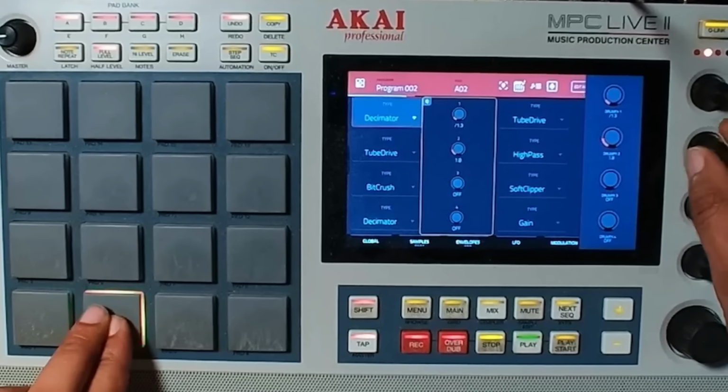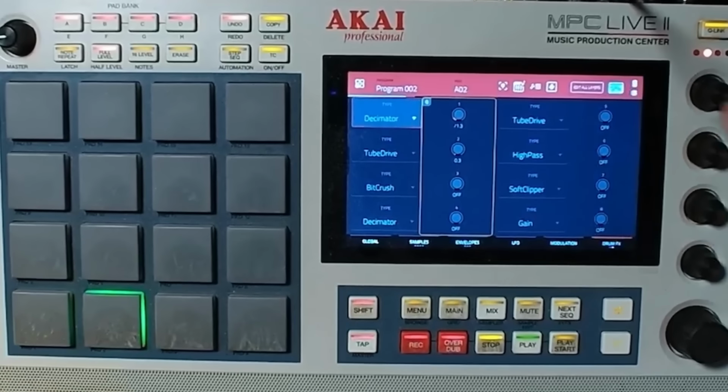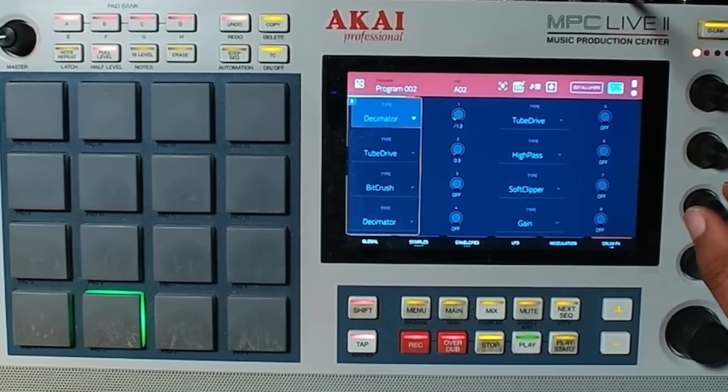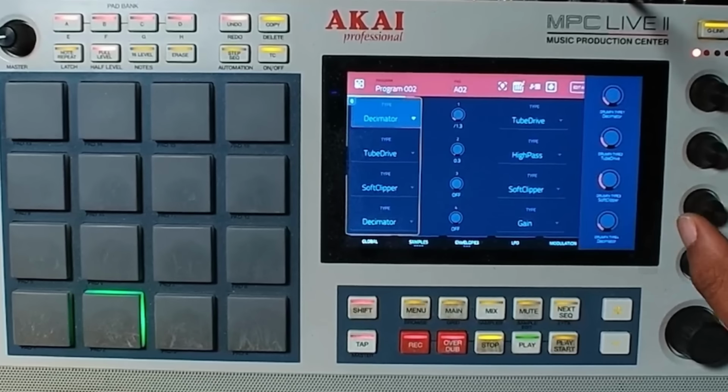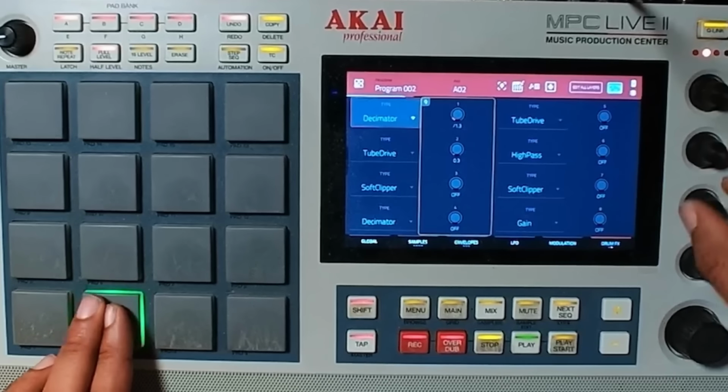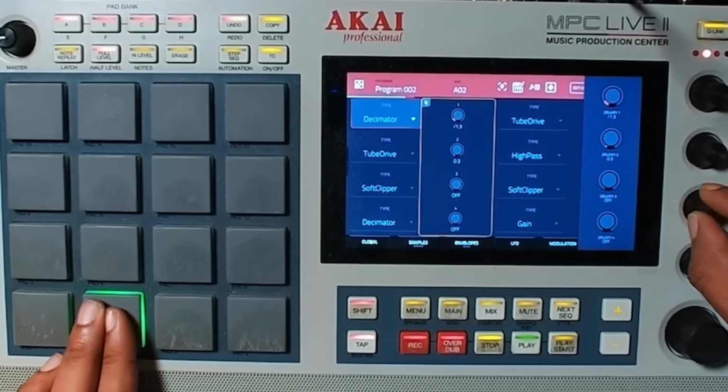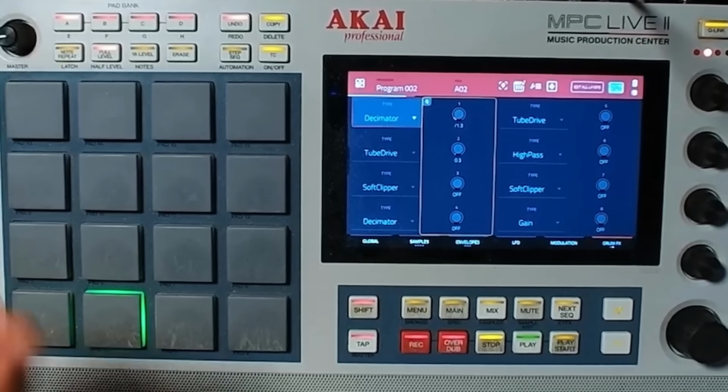So you can really crush the snare. Let's go ahead and add a soft clipper to it. I'm just kind of making stuff up as I go. Soft clipper. Ooh, that soft clips. Holy.